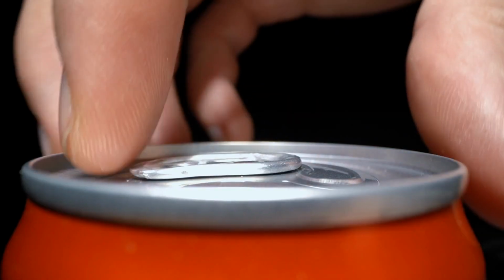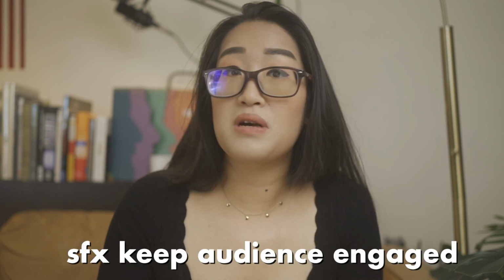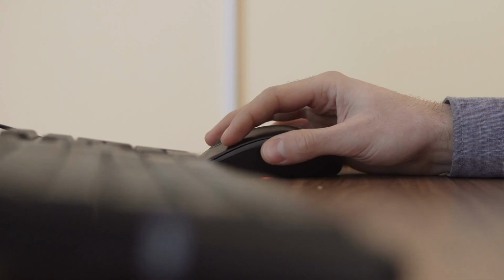For example, cracking open a nice, cold, refreshing soda and then transitioning into a scene of someone drinking it. What they're doing is cramming in as much dopamine and ear candy as possible in this little 30-second ad to keep you from clicking away, because they know you have your mouse over the skip ad button and they're doing everything they can to get you to not skip the ad.